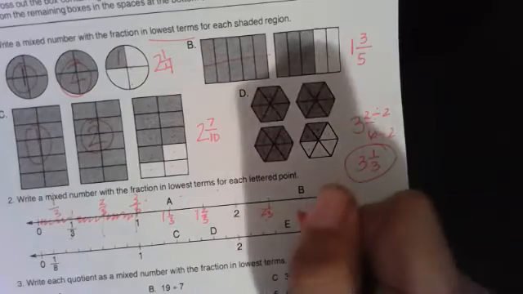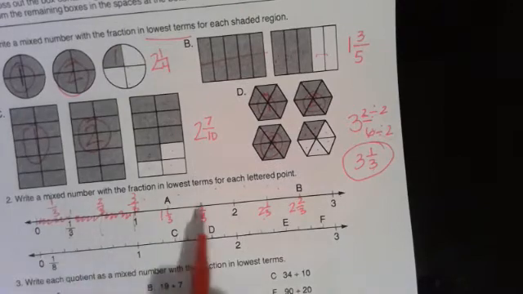And this one would be 2 and 2/3. So notice there's patterns, right? 1/3, 2/3, 3/3, or one whole, 1 and 1/3, 1 and 2/3, 2, 2 and 1/3, 2 and 2/3, 3.